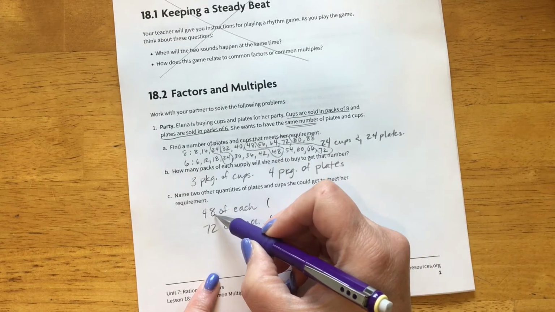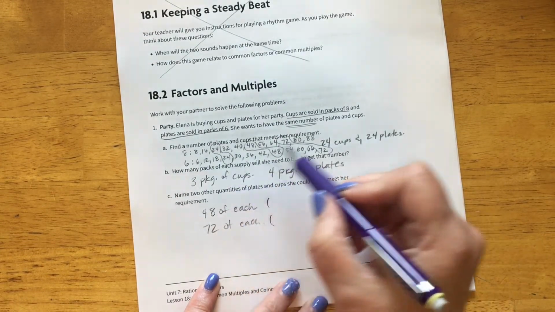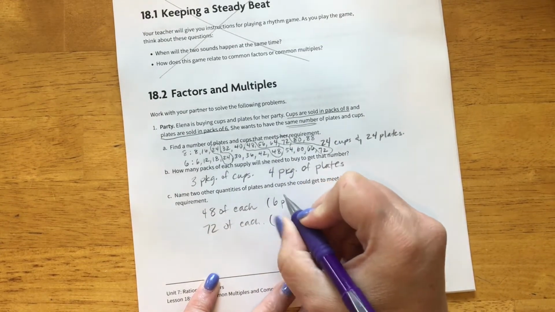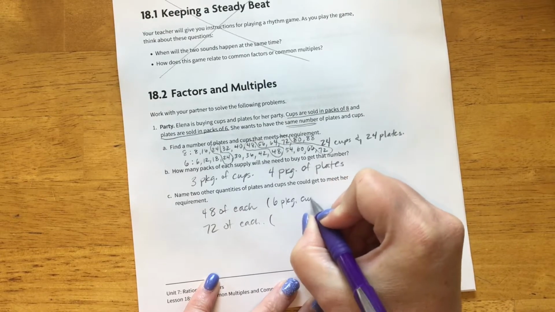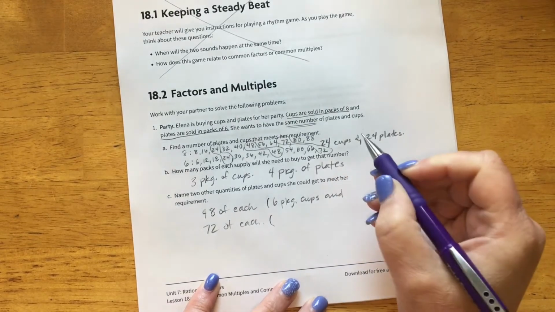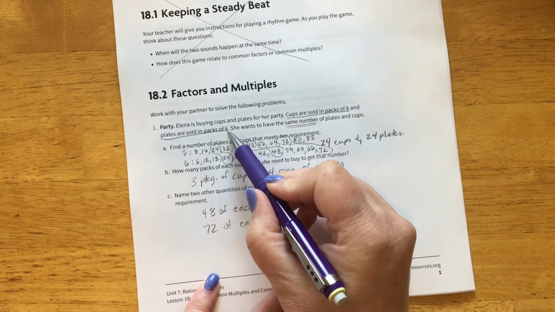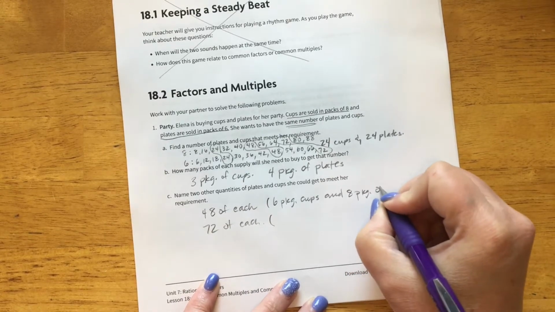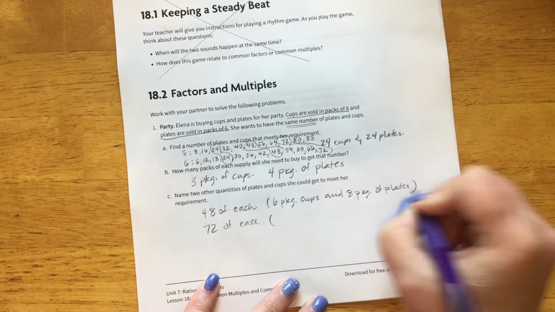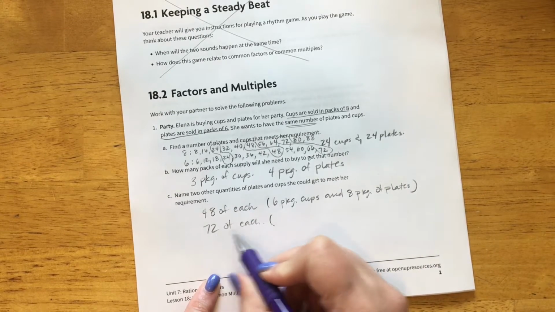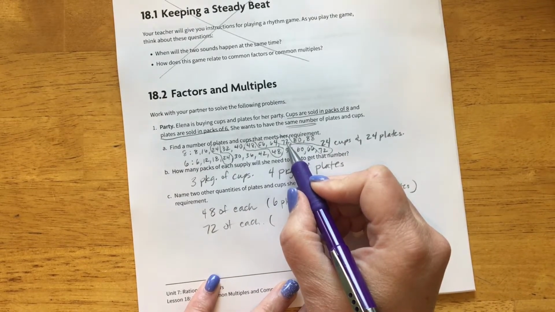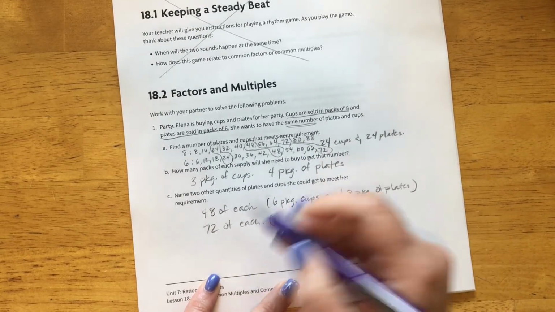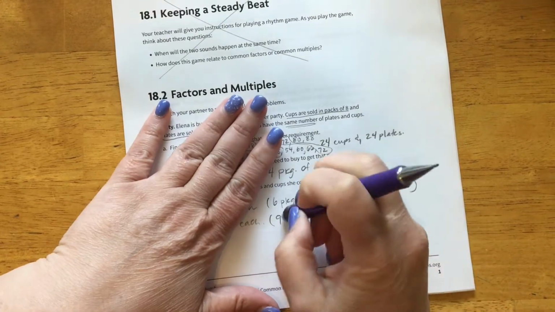How many packages would I need for 48 cups? Well, if the cups are in packs of 8, 8 times 6 is 48. And how many packs of plates would I need? Well, they're in packs of 6, so 6 times 8. So 8 packages of plates. Let's do the same thing for the 72 of each. If I need 72 cups, how many packages? Well, 8 times 9, packages.